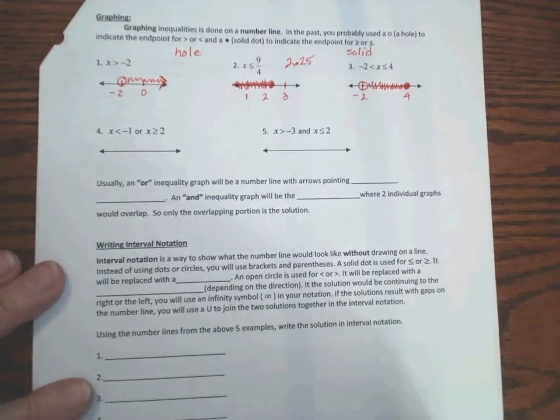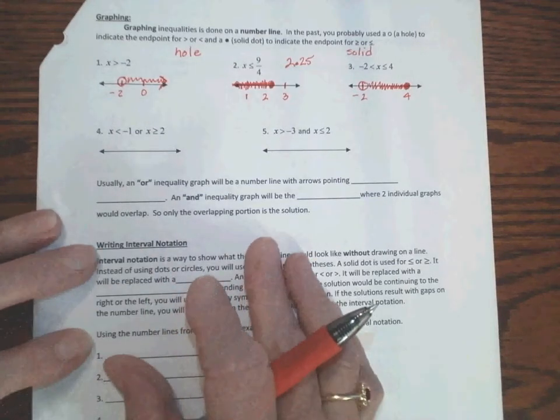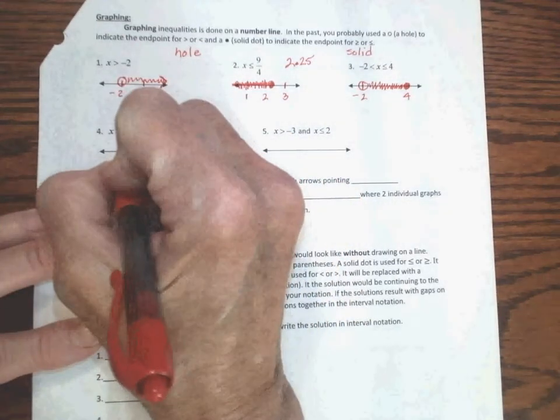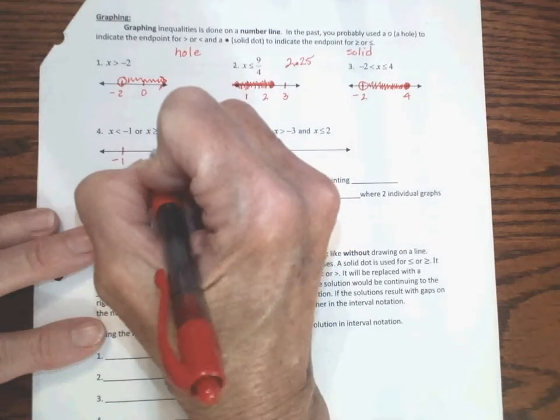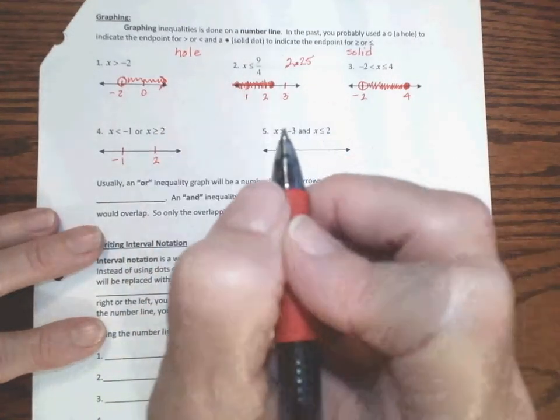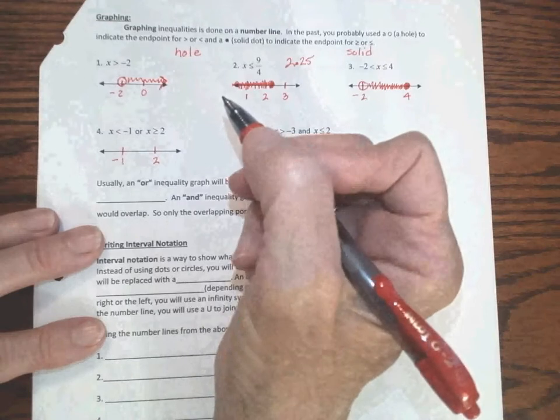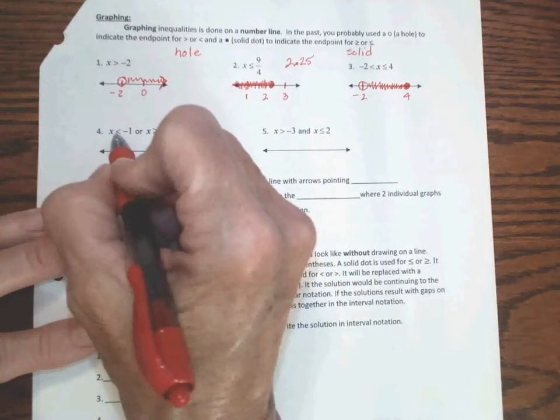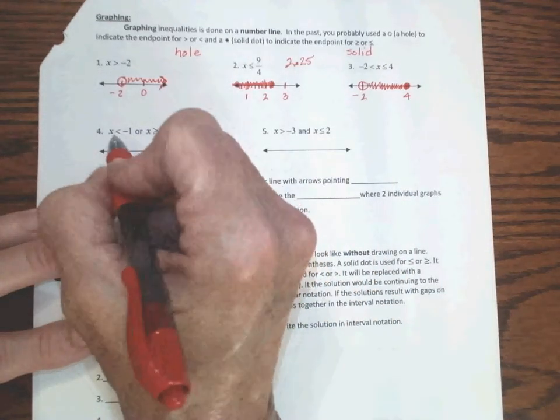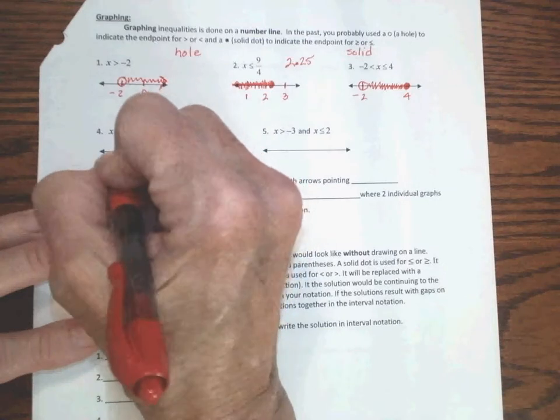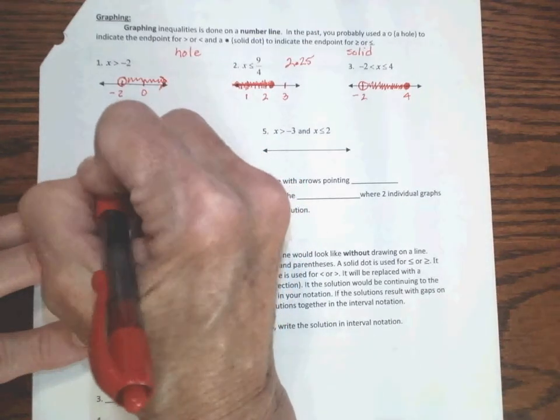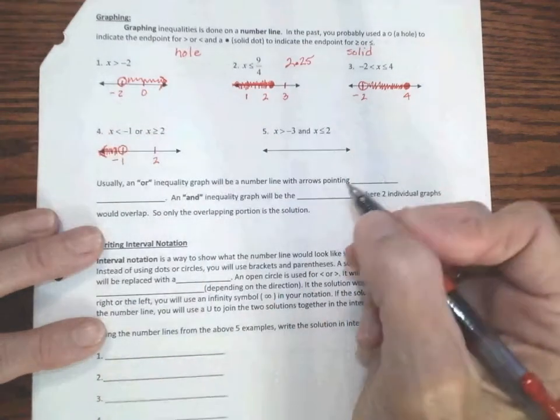Now, if it's an OR problem, I just have two separate graphs, because most of the time on an OR problem, they're just two different pieces on the number line. So here, I'd plot a -1, I'd plot a whole number 2, and then I'd do each one separately. So this one says I want all the smaller numbers, the numbers to the left of -1, and it would have a hole, and I'd shade this way, put an arrow there.